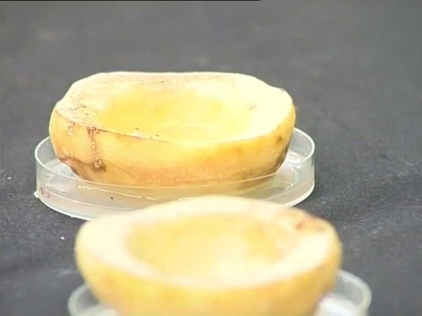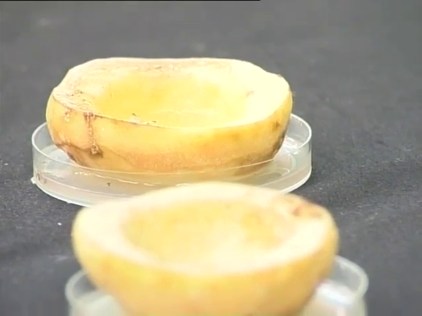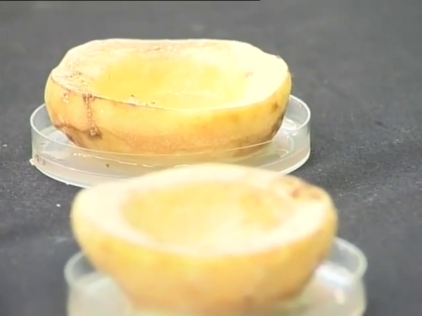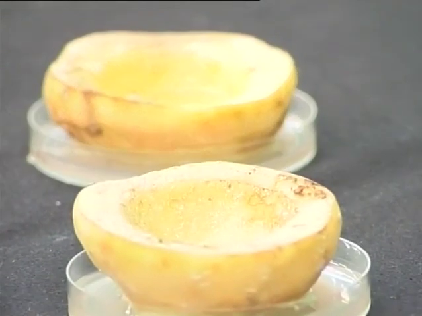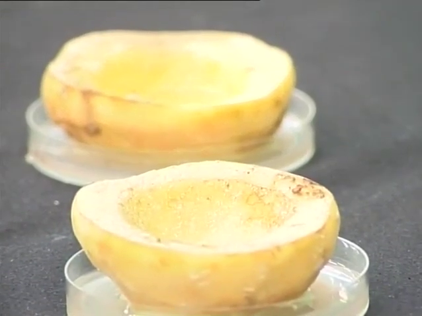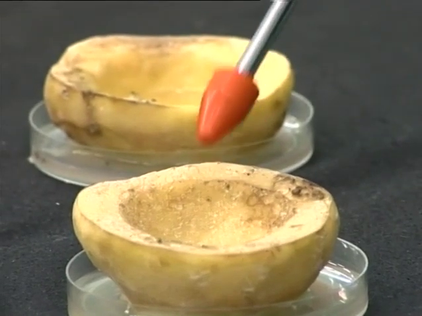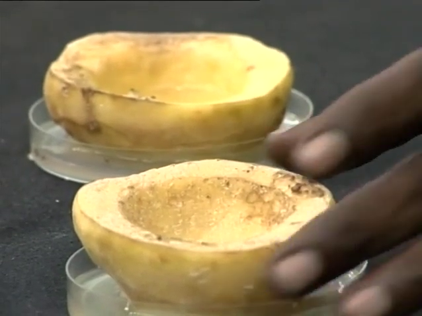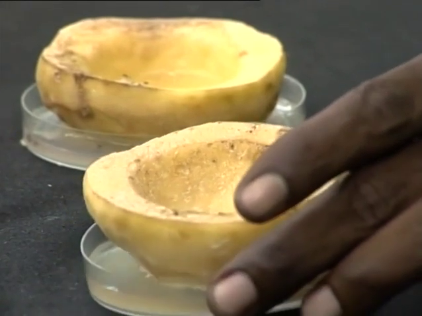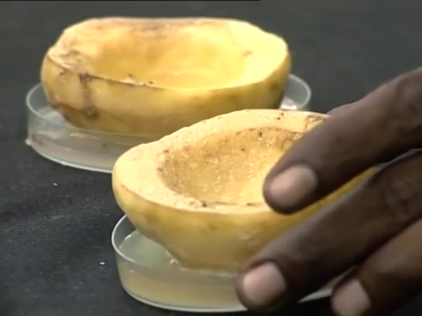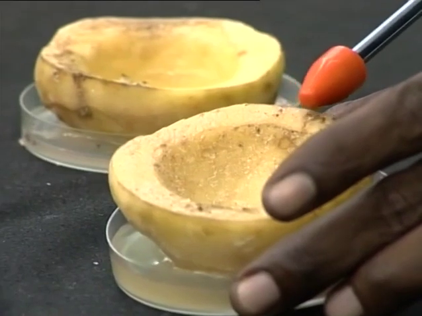If you look very carefully at the experiment here, you can see that the cut potato in the control part of the experiment has no water in it.